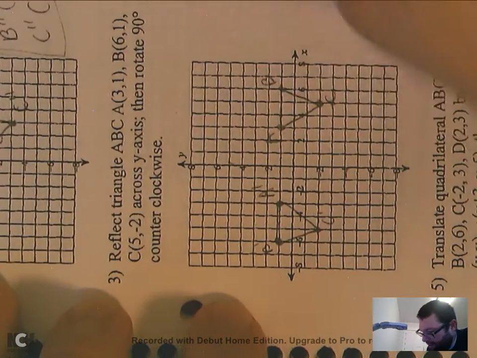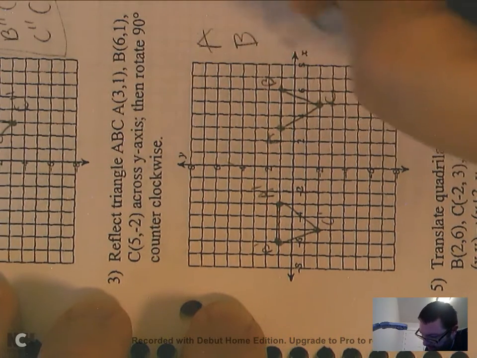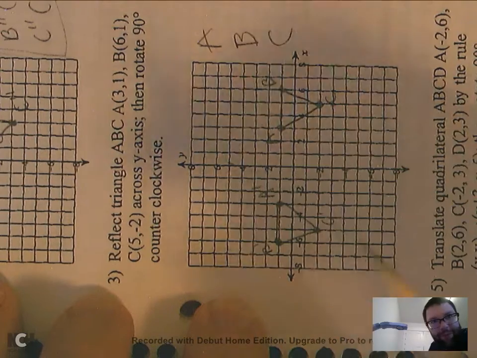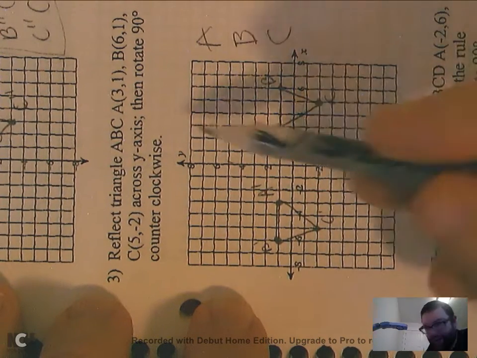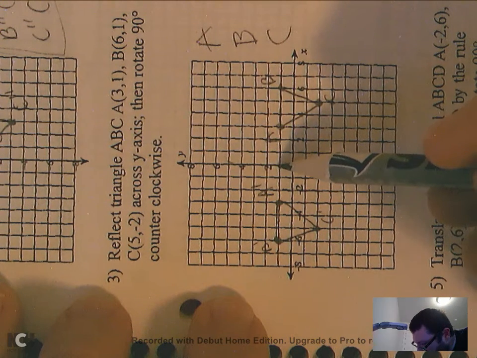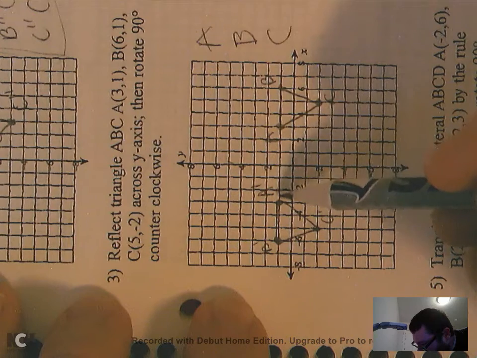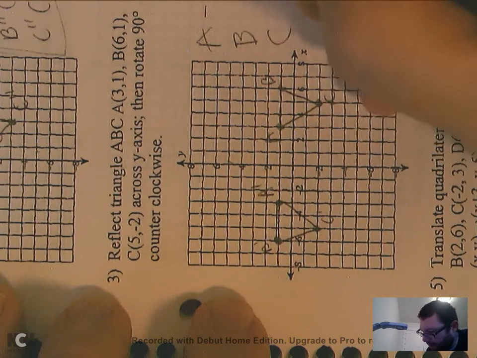So, I'm just going to write it right here, and I don't like trying to write sideways, but I'm going to do it anyway. Okay, A, B, C. So if this is now my y-axis and this is my x-axis, A is now at -1 and 1, 2, 3 down. So -1 and -3.